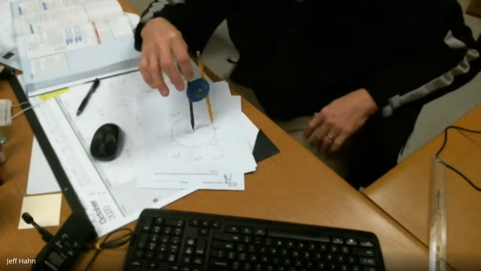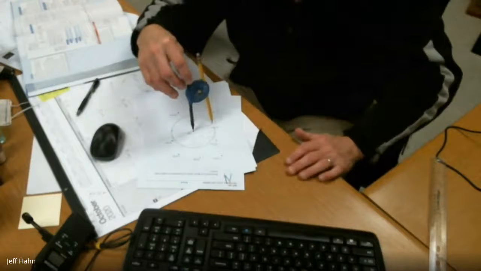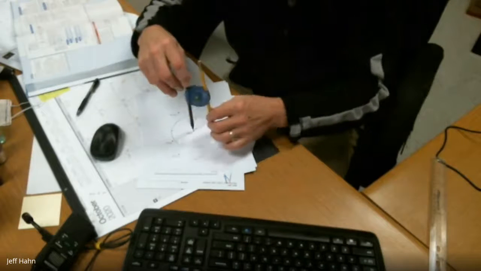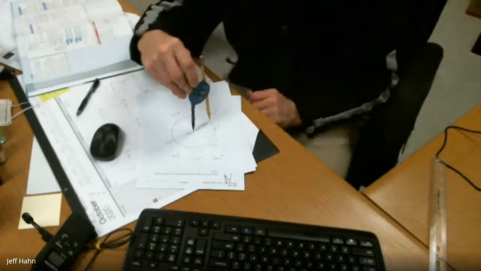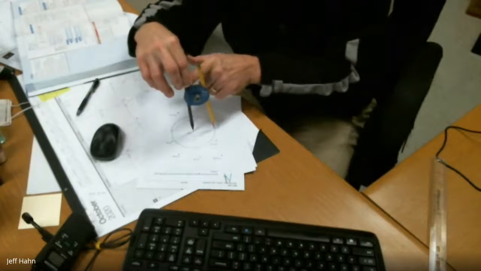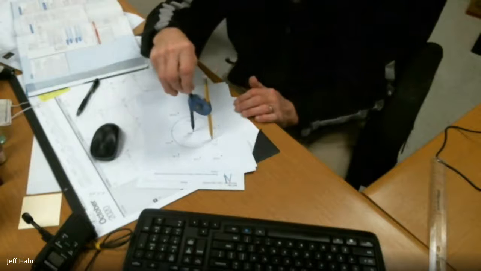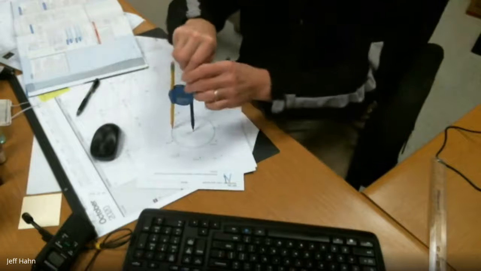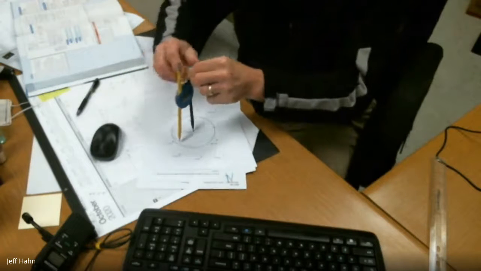Now here's the key. When you spin your compass, don't hold onto the pencil inside. A lot of people try to do this and go around like that. It's best to put all the pressure pushing down with your forefinger and your thumb on the metal part of your compass, and then just try to lightly swing your compass around the circle. You have to do that a couple times.